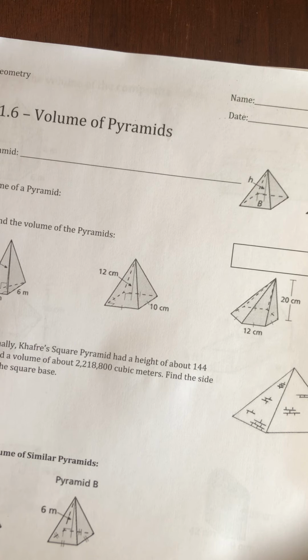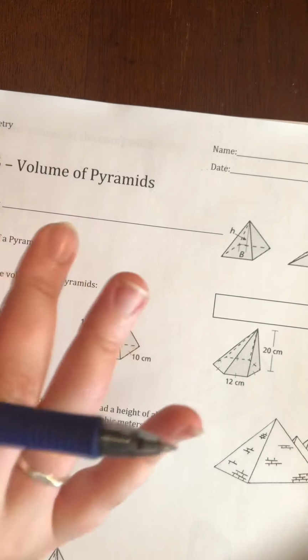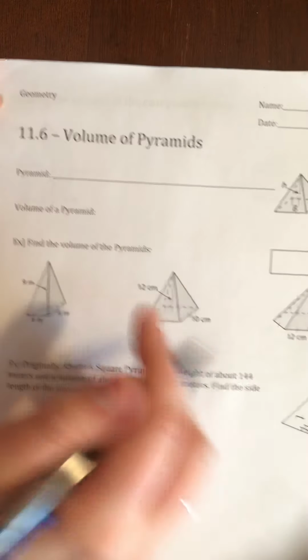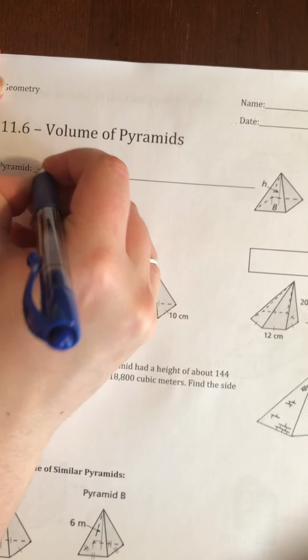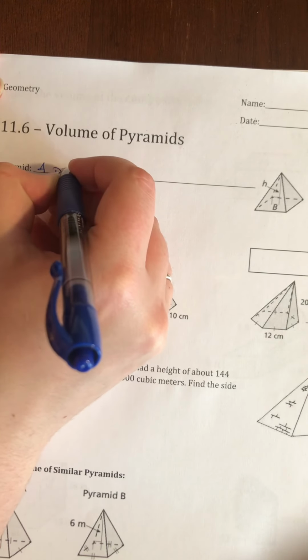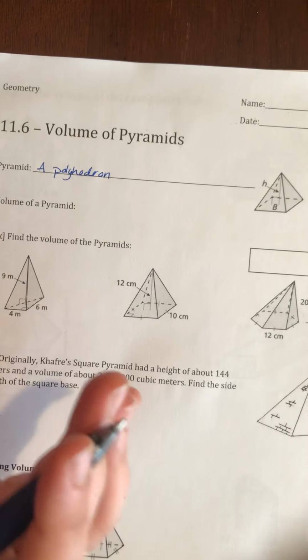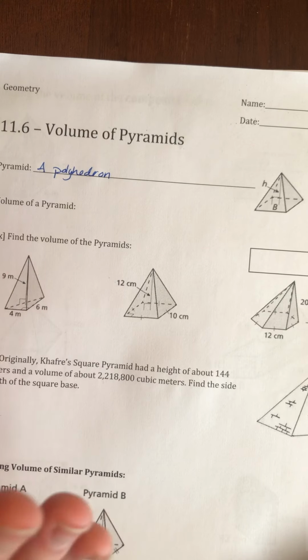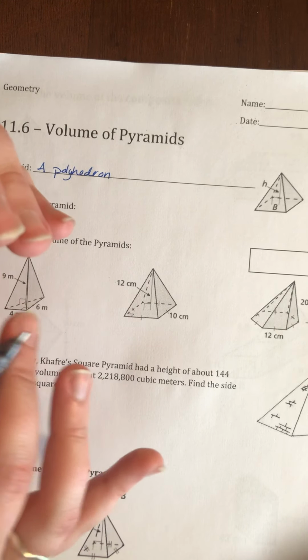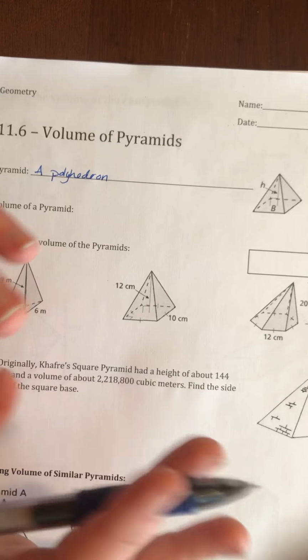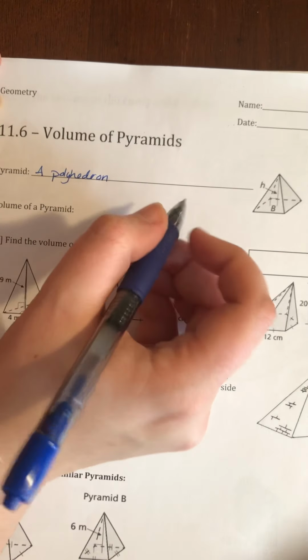So we talked about volume of cylinders and prisms in the last section. Now we're going to be talking about volume of pyramids. So a pyramid is a polyhedron. It's a type of polyhedra, and what we learned in 11.4 is that a polyhedron is a solid shape and all of the sides essentially are flat, doesn't have any curves.